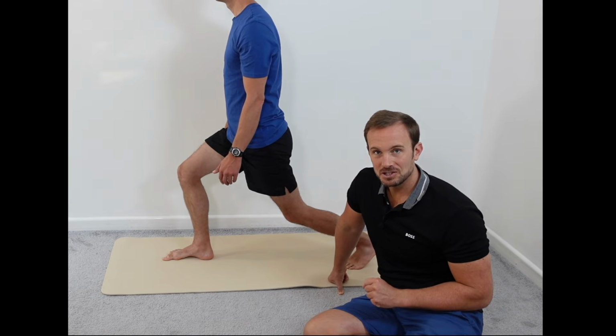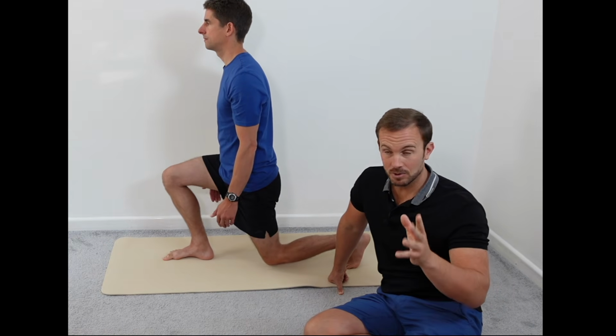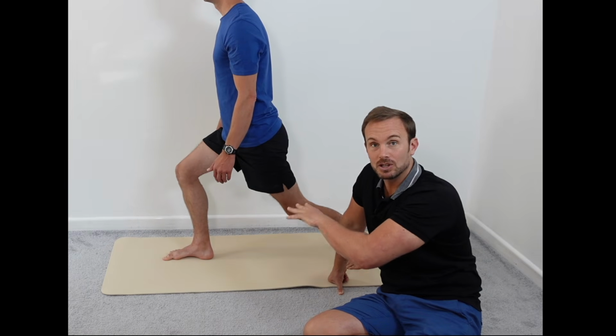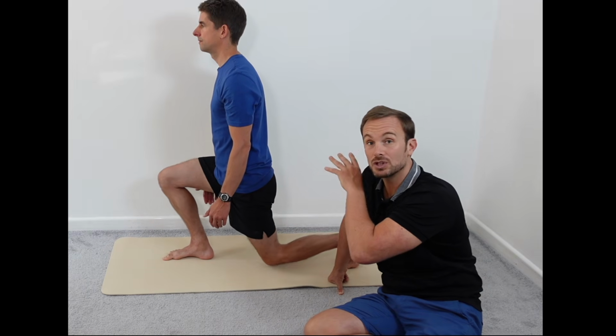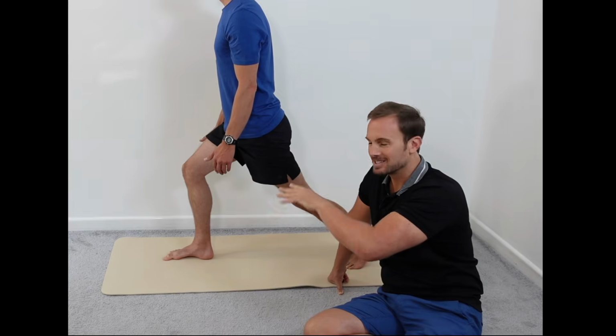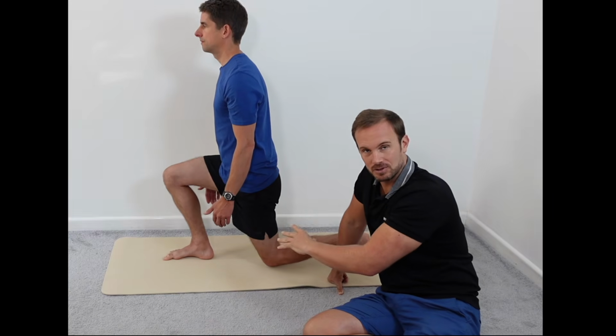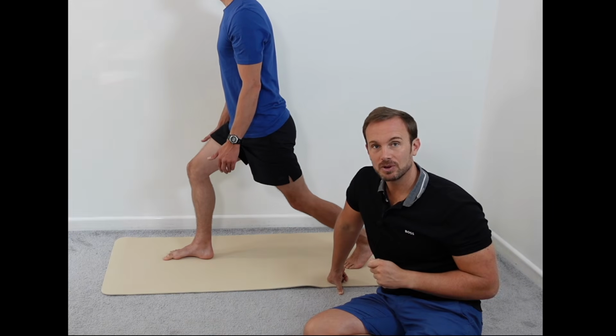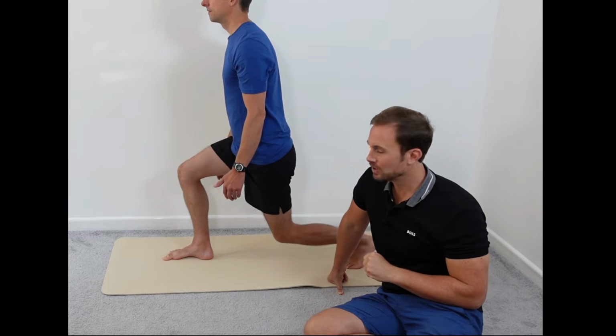Next, we'll look at the lunge exercise. The lunge exercise is a brilliant exercise. We're going to look at how you can incorporate this into your exercise routine, but also how you can use this movement to get down low and to get down to the floor and avoid aggravation of your hip. But here is something that you should avoid.